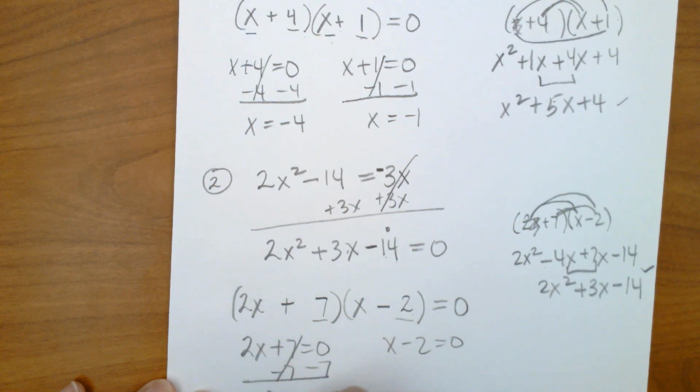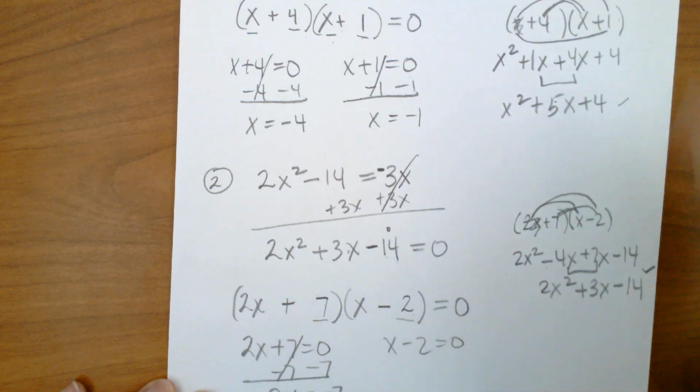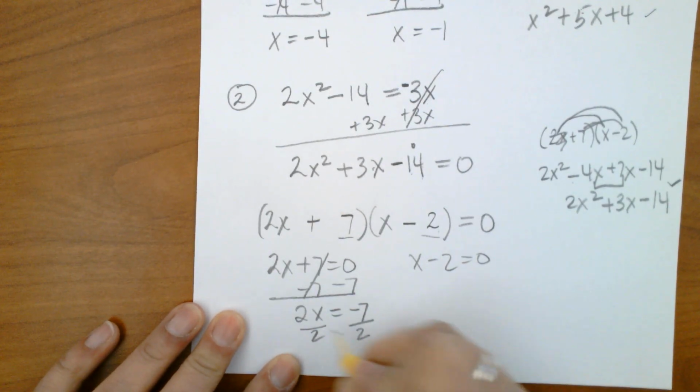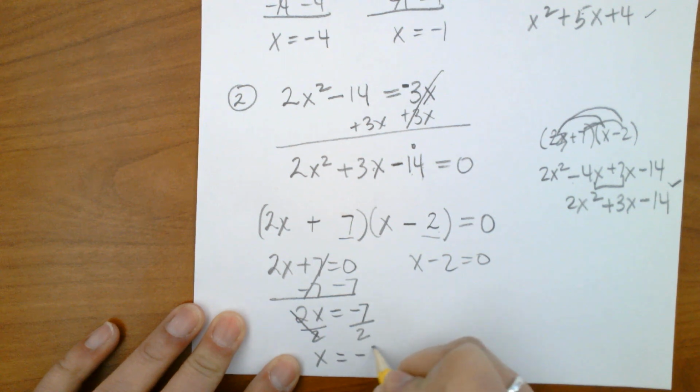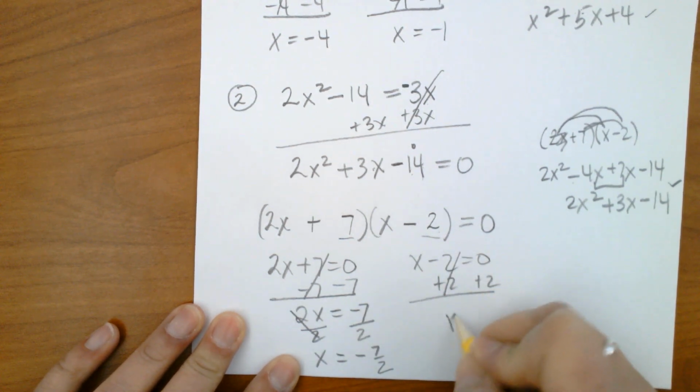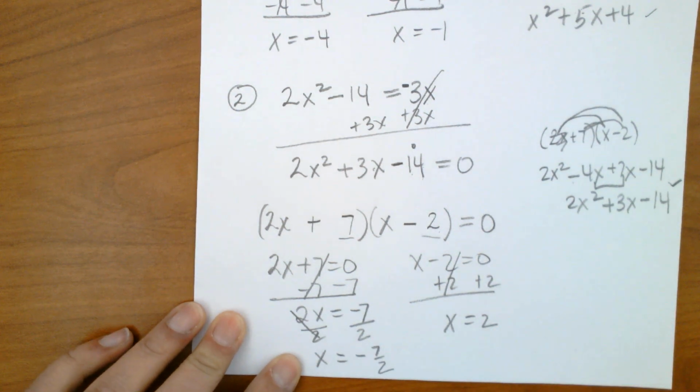Inverse operations, and I'm running out of paper and screen. X equals negative 7 over 2. X equals 2. And there you have it. Okay.